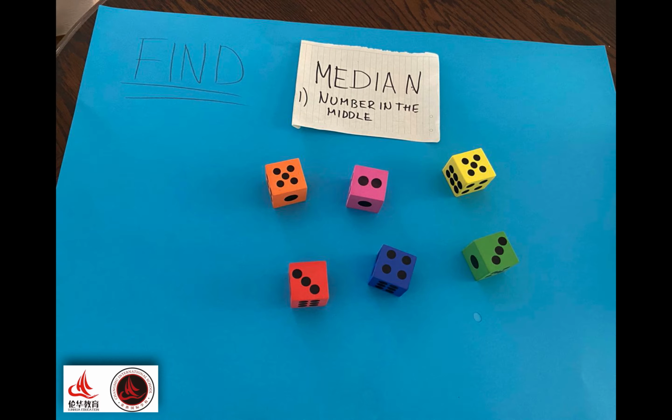Now, next one, median. So the number in the middle, you should be able to find that quite easy. Think about it. I'll give you some time to think about it.